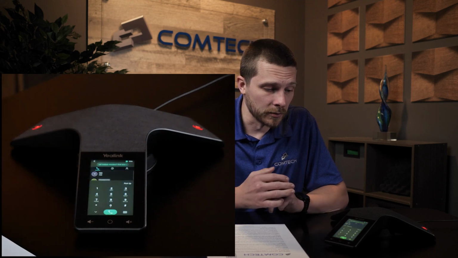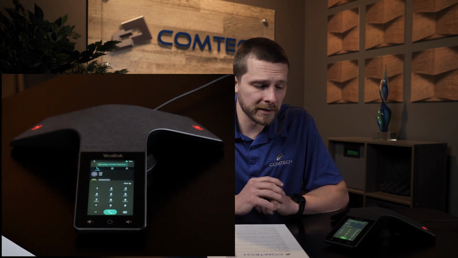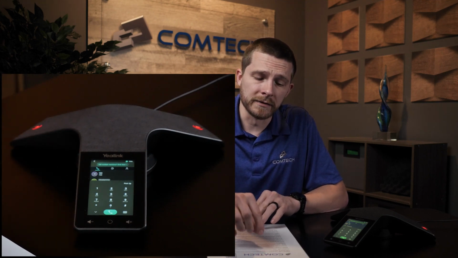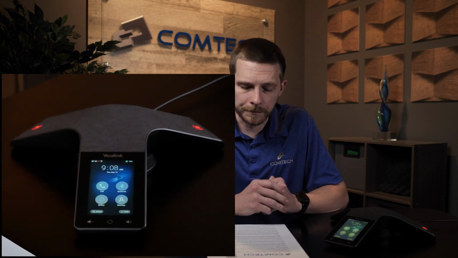The very first thing is making a phone call. The way you make a phone call is you press the little green phone button there. It gives you a dialer. You dial out. Now, if you're using the ComTech phone system, then you don't need to dial 9. You don't need to dial 1. You'll see there aren't any lines to pick up. You just dial a 10-digit number and then press the call button and it'll call.